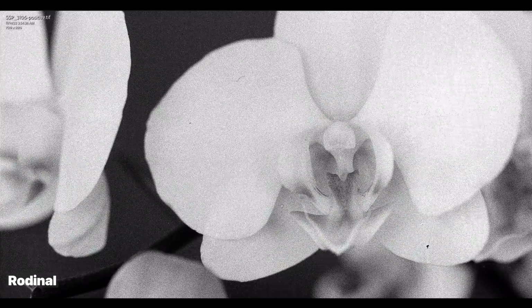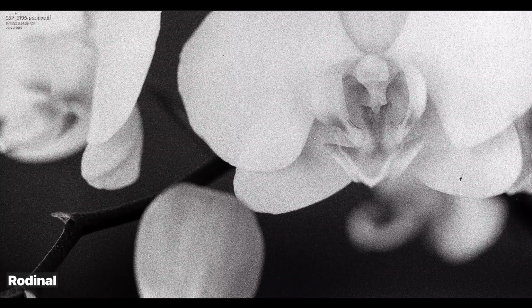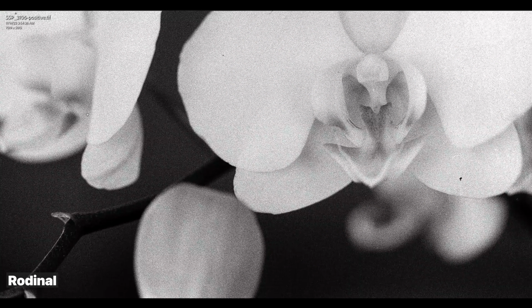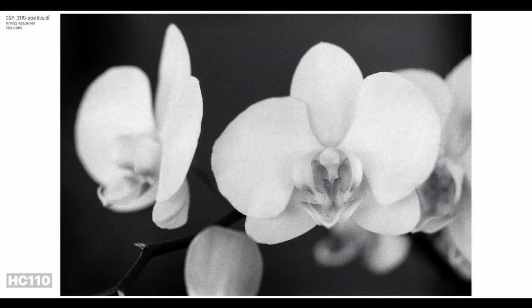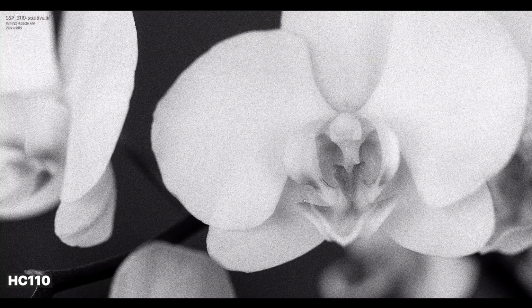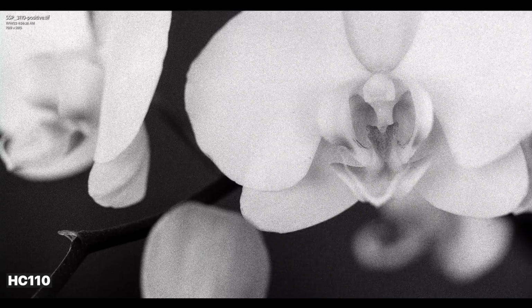Here is the Rodinal scan at 100%. The grain is very crisp and very sharp, as you would expect from Rodinal. Now here is the HC110 scan. And here's the HC110 scan at 100%.